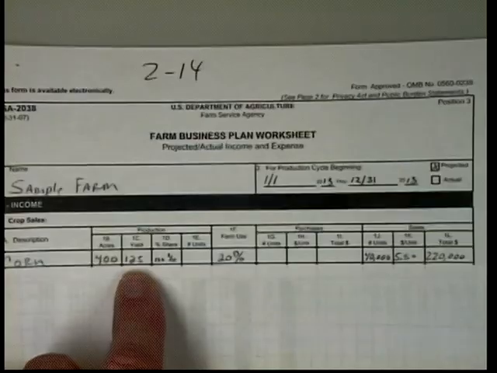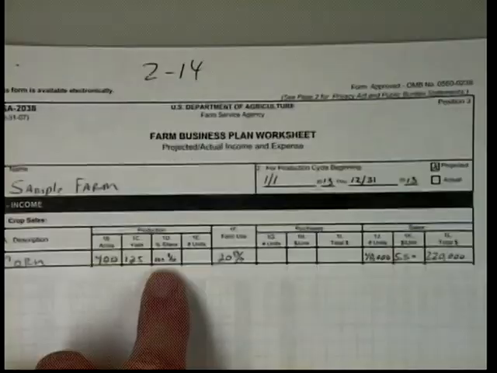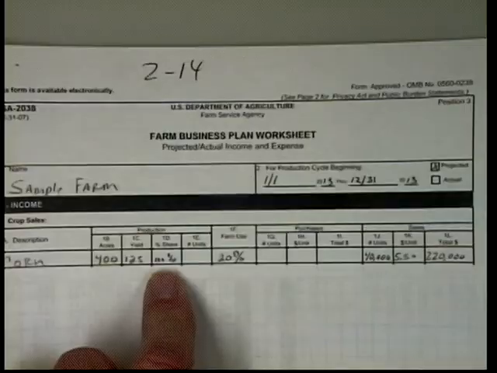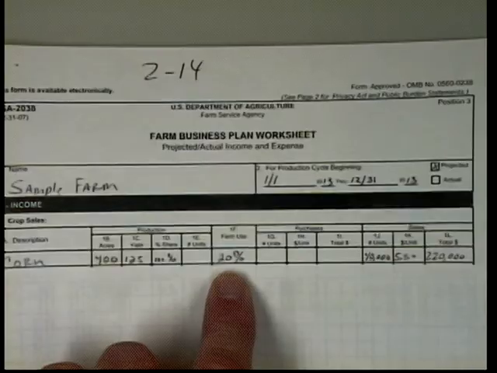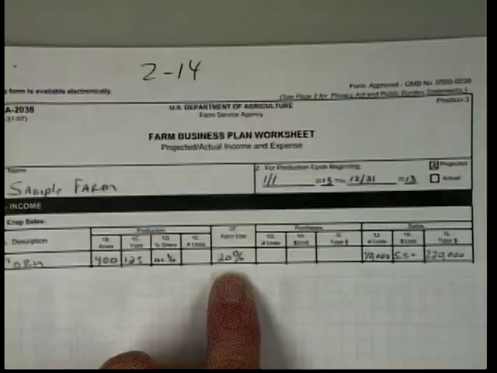Maybe that's our crop insurance guarantee. Maybe that's our normal yields under normal conditions. 100% of that is ours, in other words, no share crop rent. We're going to use 20% of those bushels to feed our cattle. So you do the math. 400 acres times 125 is about 50,000 bushels. So therefore, I'm going to be able to sell 40,000 under 1J.